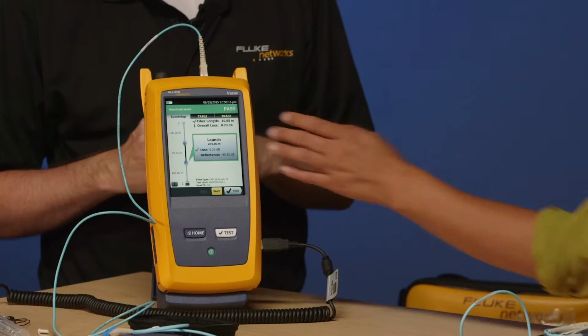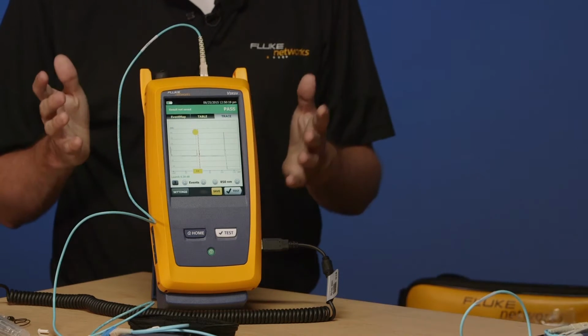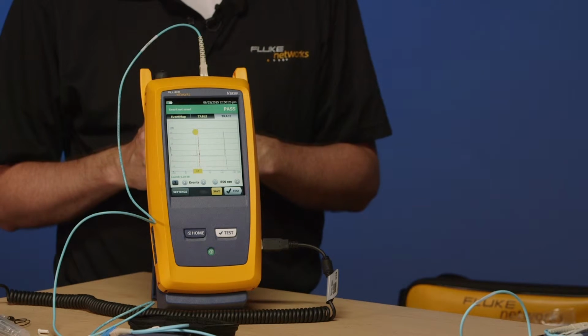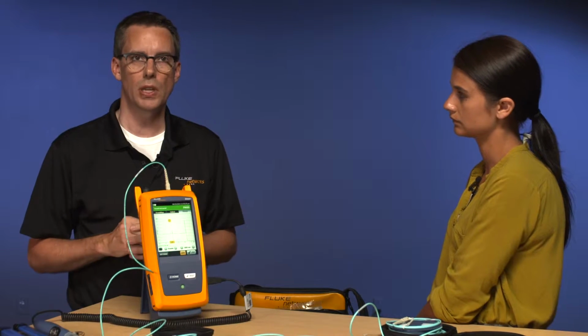Most people doing an OTDR measurement expect to see an OTDR trace. So go ahead and tap on trace there. And that's exactly what you get on this instrument. It is a full-blown OTDR tester. Now this is what we call sticky, so the next time you go and do a test, you're not going to see event map, you're going to see the trace here.